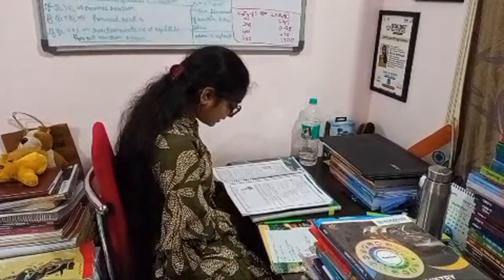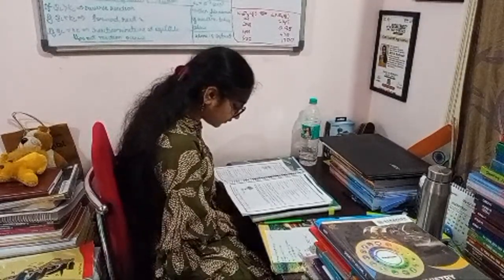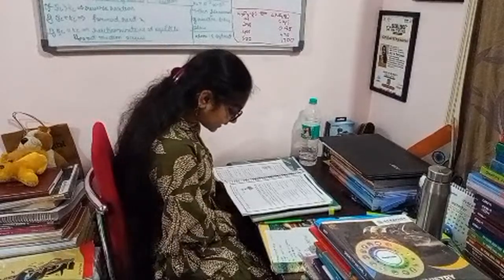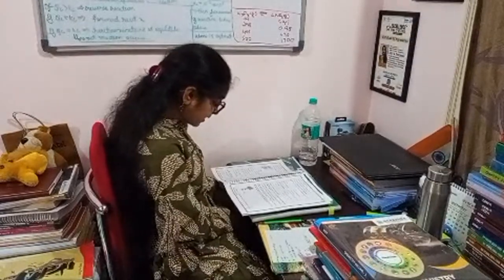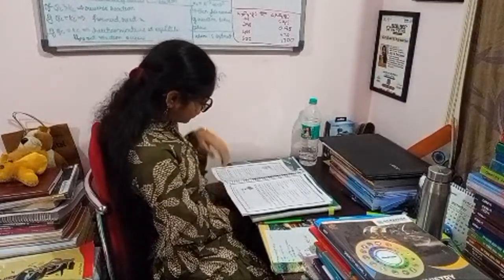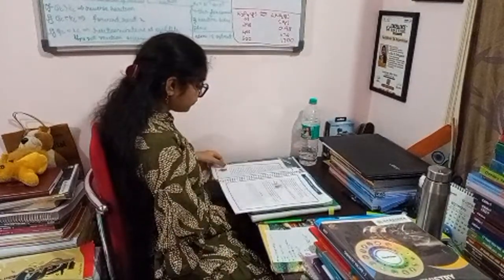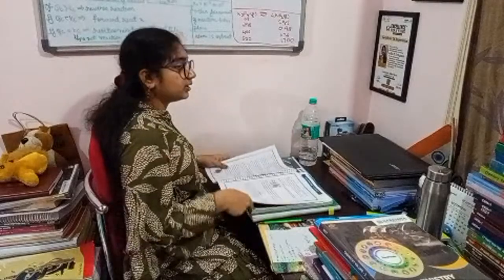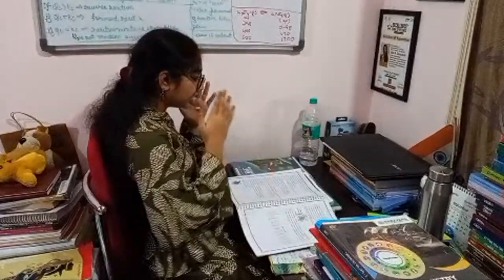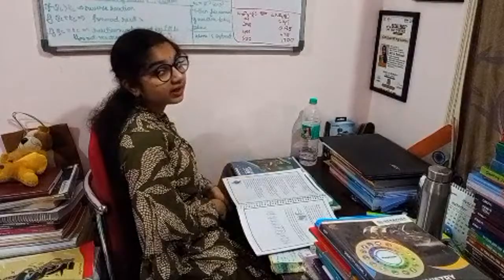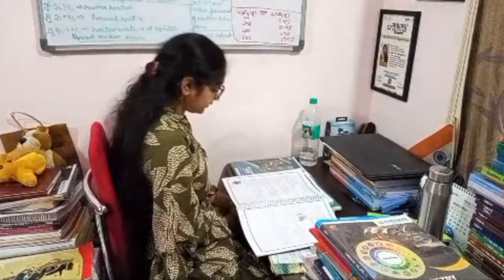Like here, A is the adrenal gland located at the anterior part of the kidney. It secretes catecholamines which stimulate glycogen breakdown. Okay, this is like the option. They don't give us the names of the labeled parts here. They label one random part and tell the function of that. If it's correct, you should go with that.